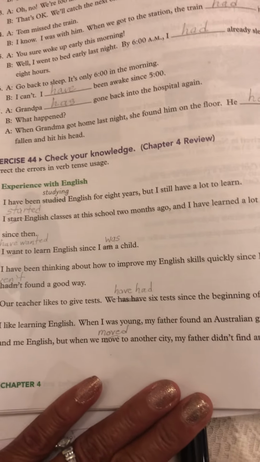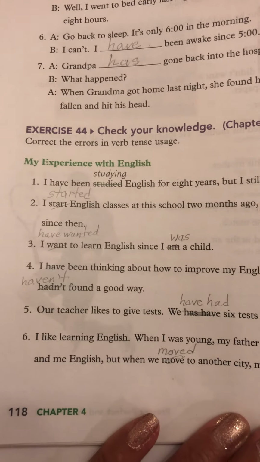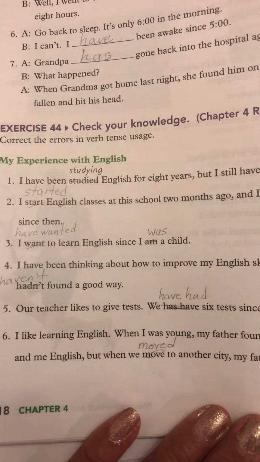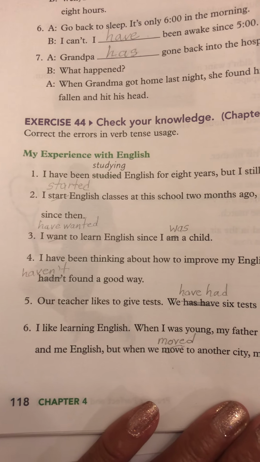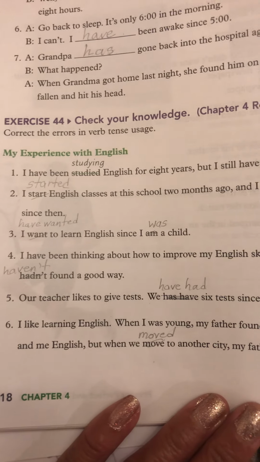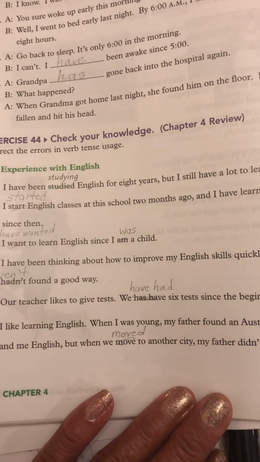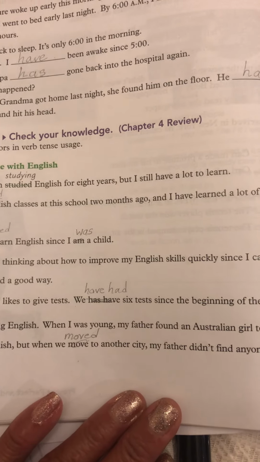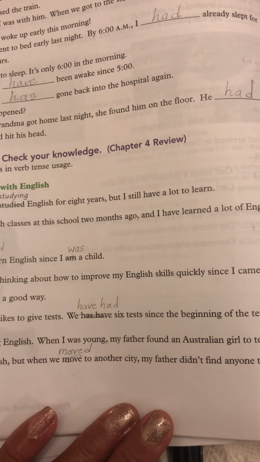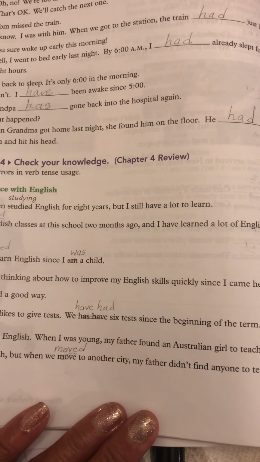Number 4, it says, but I haven't found a good way. So it's the second part of the sentence, haven't found a good way. Number 5, our teacher likes to give tests. And then the second part, we have had 6 tests since the beginning of the term.